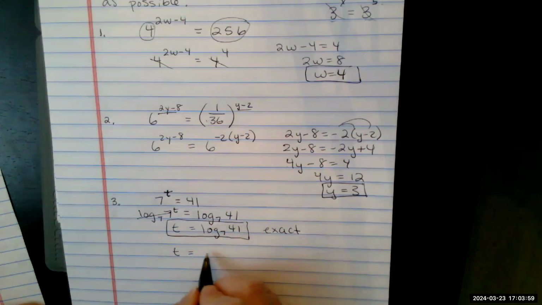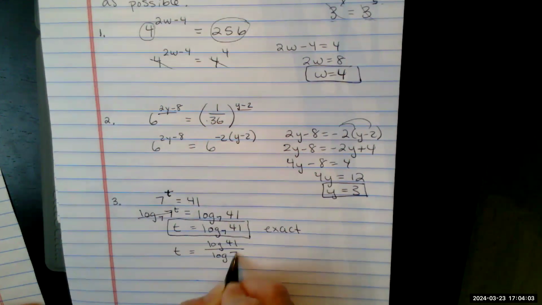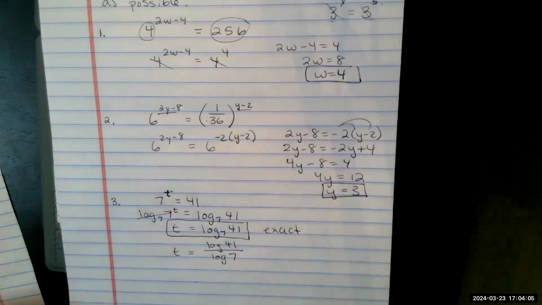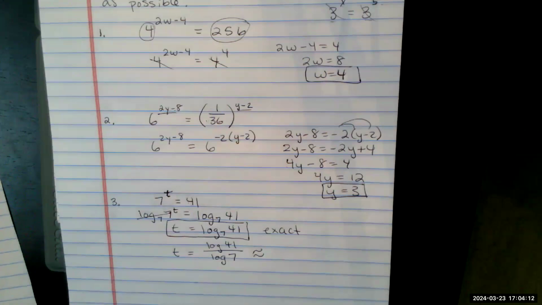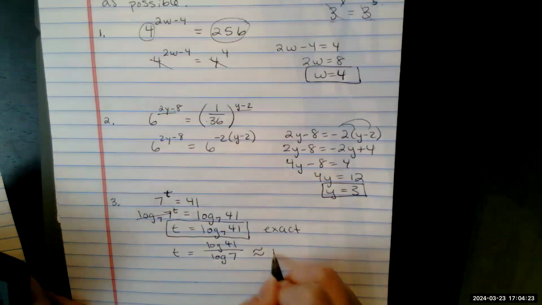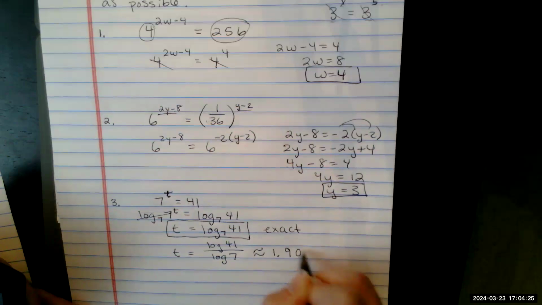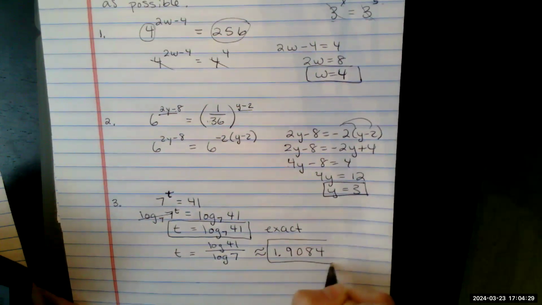So remember, something like this, we can use the change of base formula for. So it becomes log 41 divided by log 7. And now I can put that in my calculator and round it to whatever they want me to round to. I don't remember, so I'm just going to guess that it was 4 decimal places, but make sure you read what they want you to round to. So in this case, that would be 1.9084.